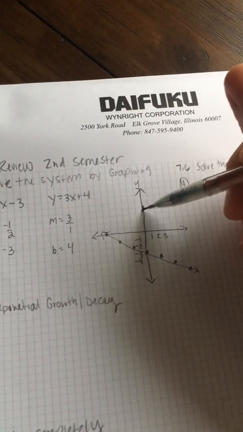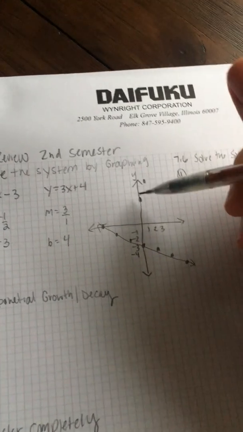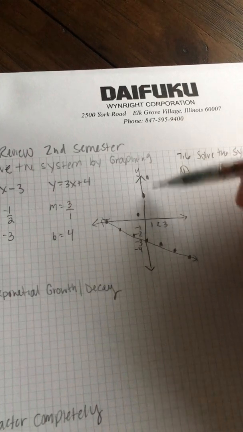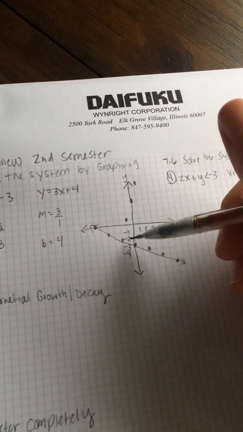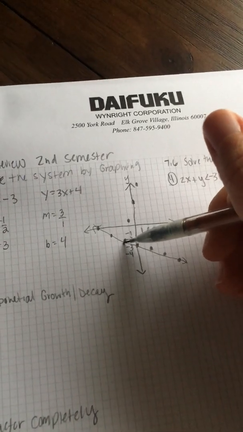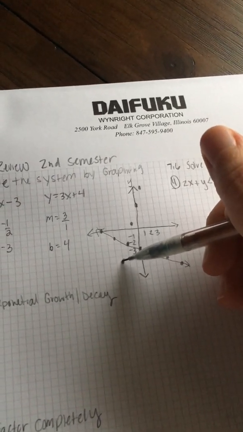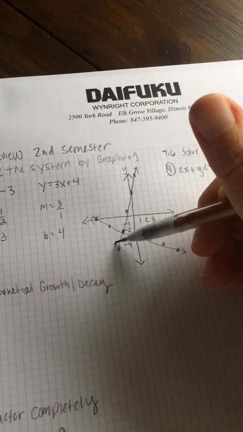And my slope tells me to go up 3 and right 1, which means I'm going to go back down 3 and left 1 because I'm going farther away from my points if I go the other direction. Down 3 and left 1. You can see that that's where they intersect. Then I'm going to connect those points to make my other line.